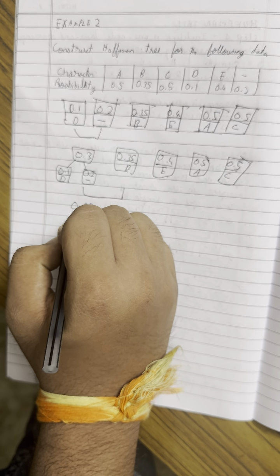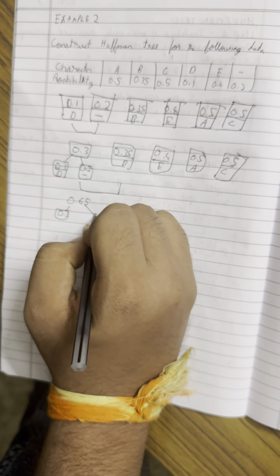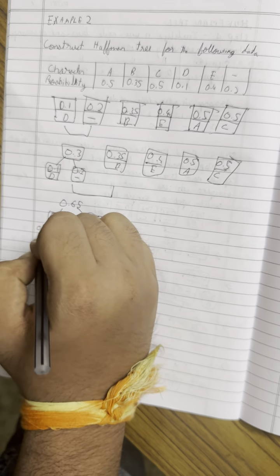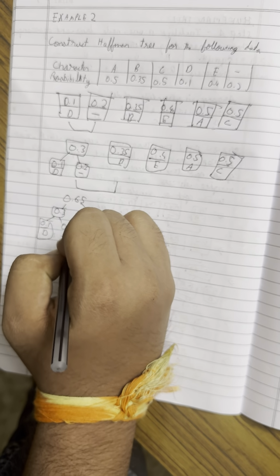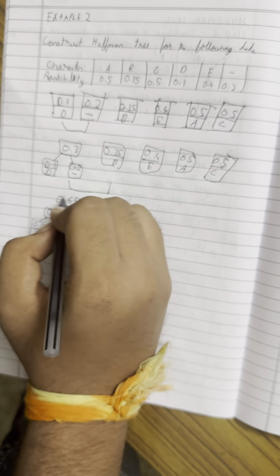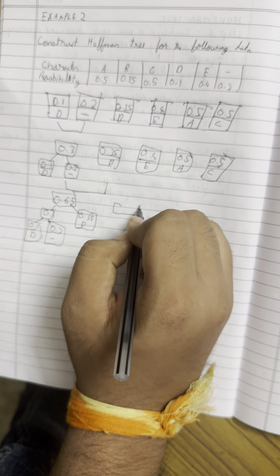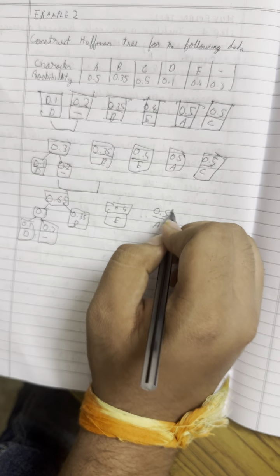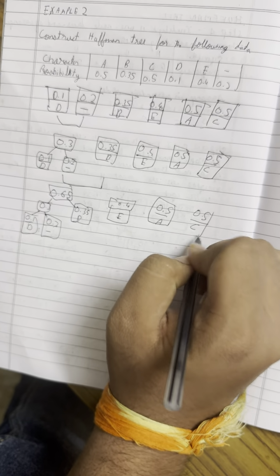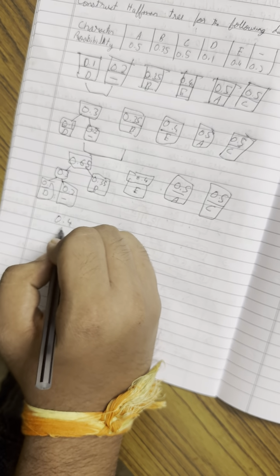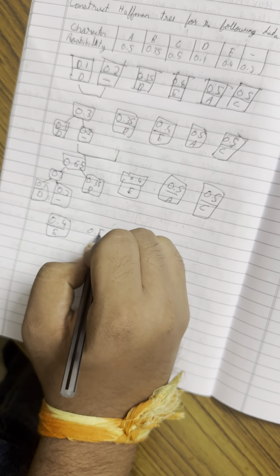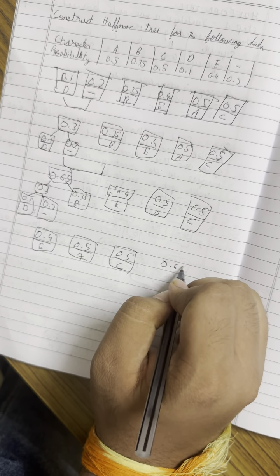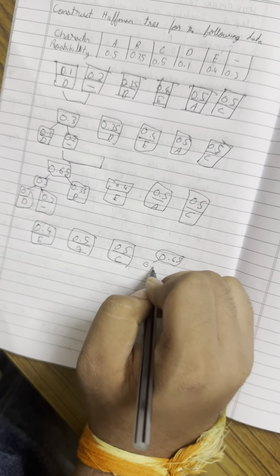The subnodes are 0.3 and 0.35 by B, and this subnode is 0.1 by D and 0.2 by underscore. Then it is 0.4 by E, and then it is 0.5 by A, again it is 0.5 by C. Now let's arrange in ascending order. 0.4 by E comes first, then 0.5 by A, then 0.5 by C, and then 0.65 with all its subtrees.